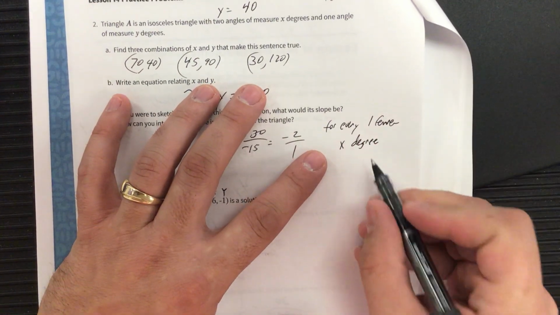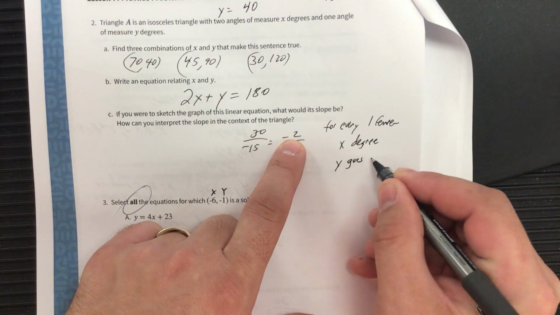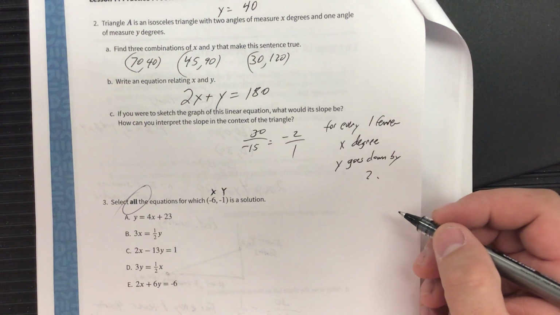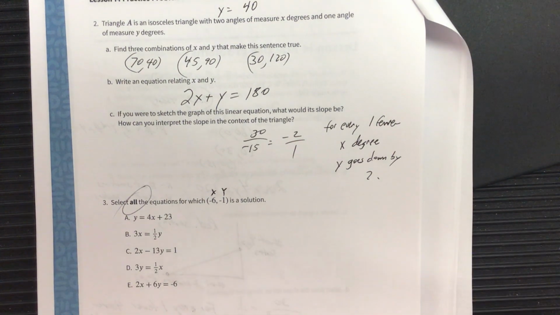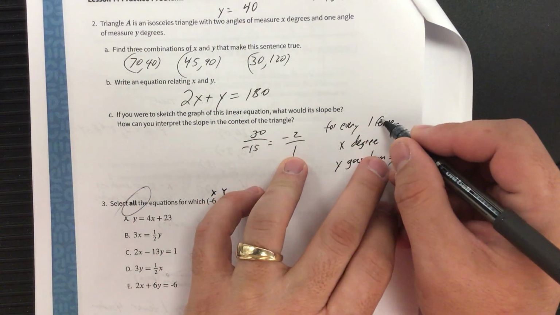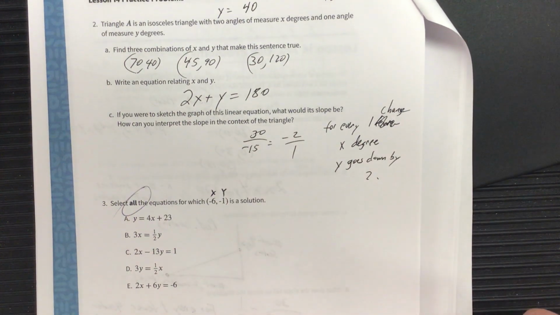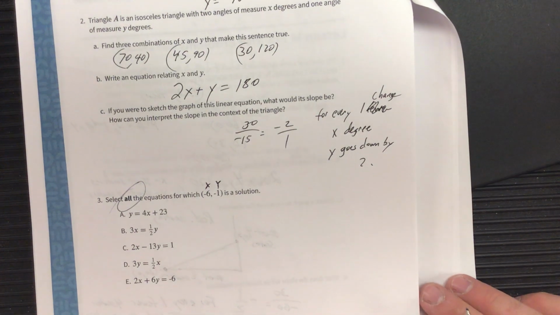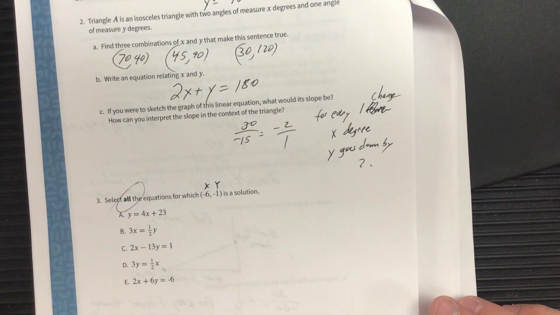For every 1 fewer x degree, y goes down by... Actually, it's for every degree x goes up, y goes down by 2. They both can't go down, otherwise it'd be positive. So every degree you change x by, y goes down by 2.